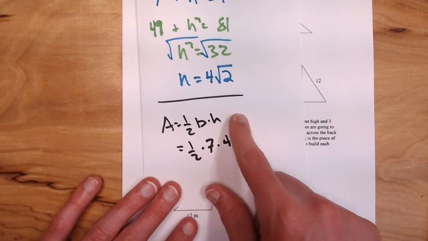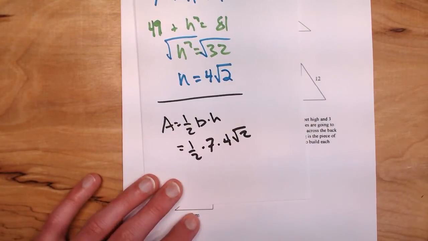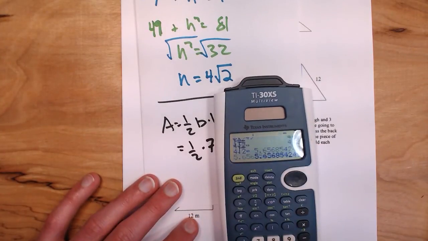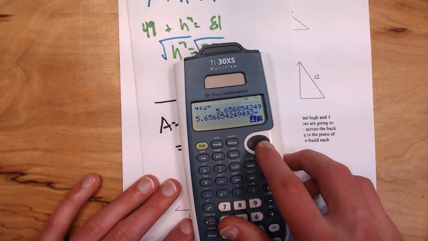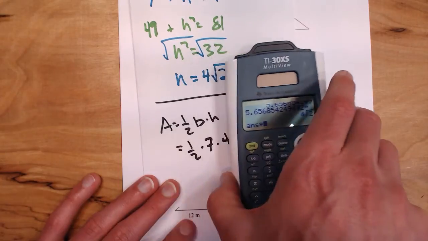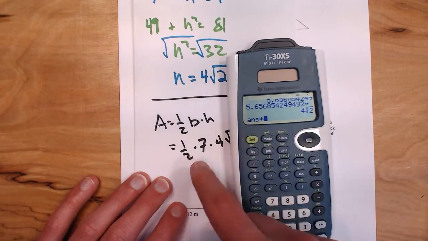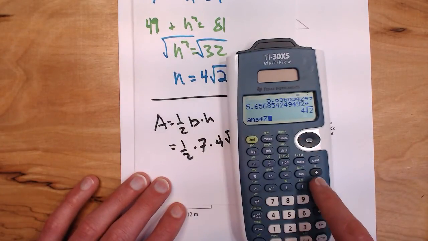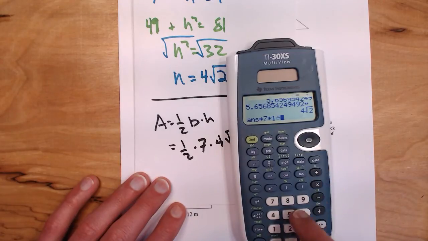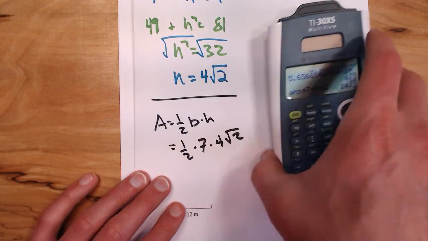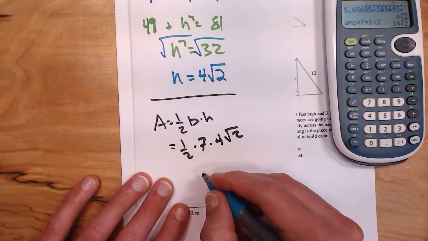Here I want to do the same thing, so I'm going to leave this alone. I'm going to deal with this part. And your calculator can do that. Let me show you how, actually. So here's 4 root 2, our old answer. So I'll say that times 7 times 1/2, 1 divided by 2. And I get 14 root 2. And this is the right answer.